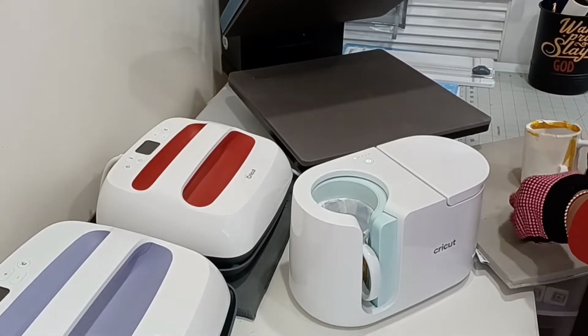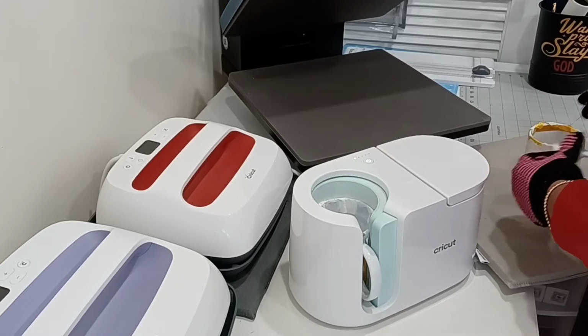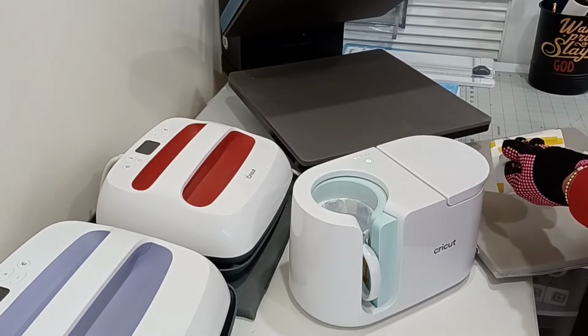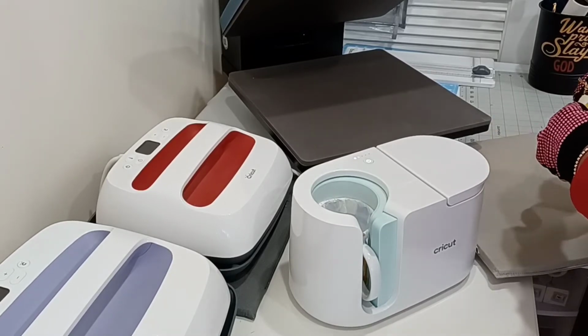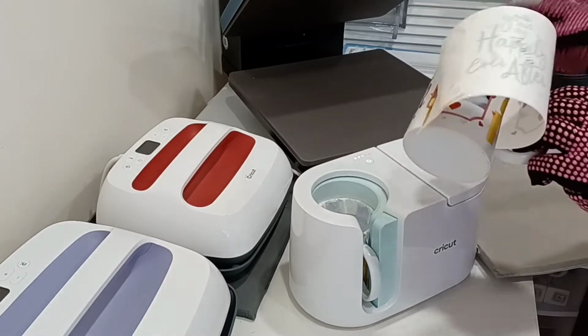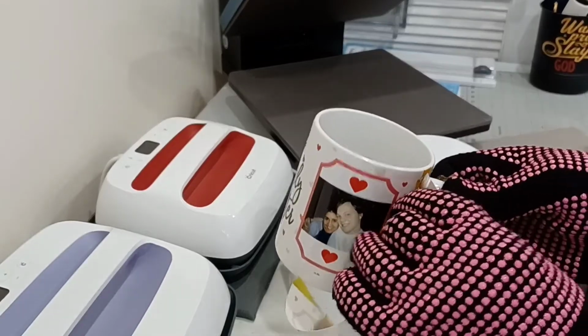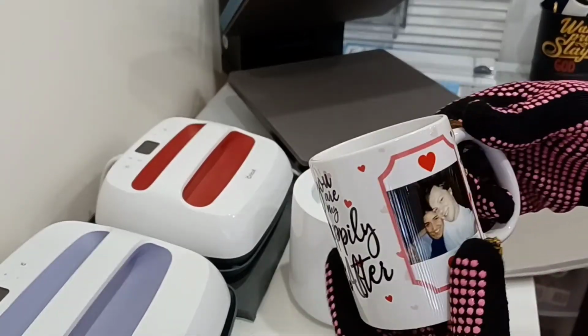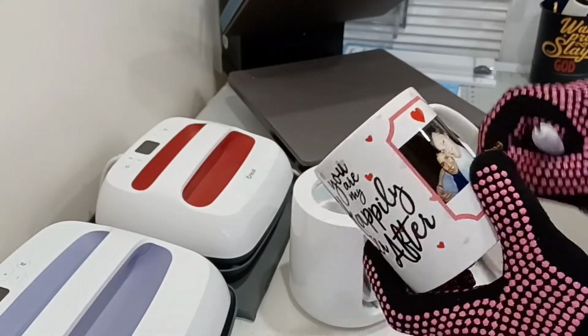So I'm peeling off the paper on the first mug. Still a little bit warm, that's why I'm using the gloves. Kind of difficult with the gloves though. And I like it. It came out real nice. I love the shine on the mug.